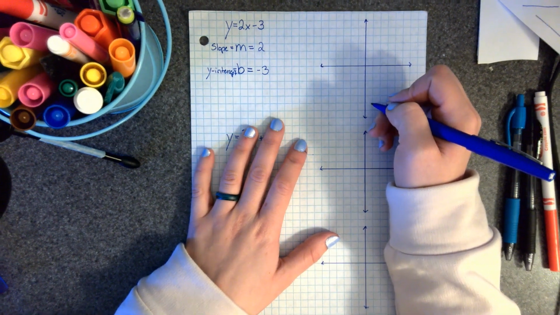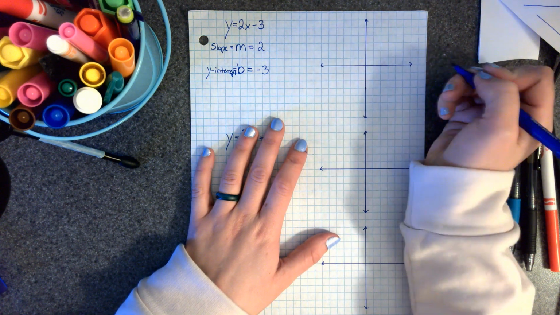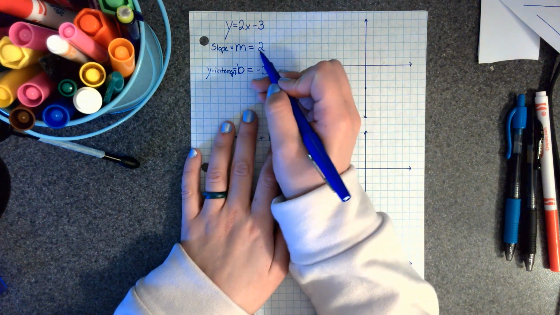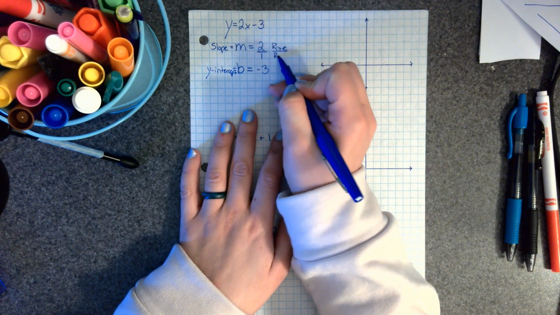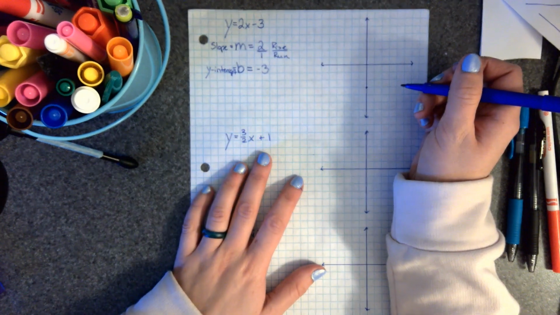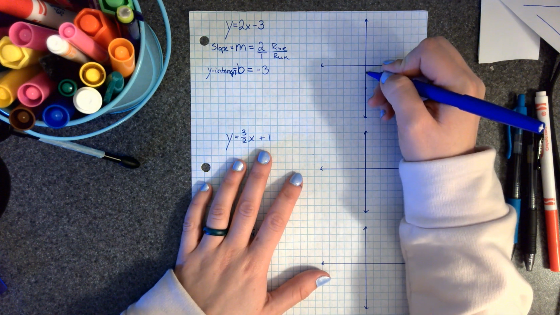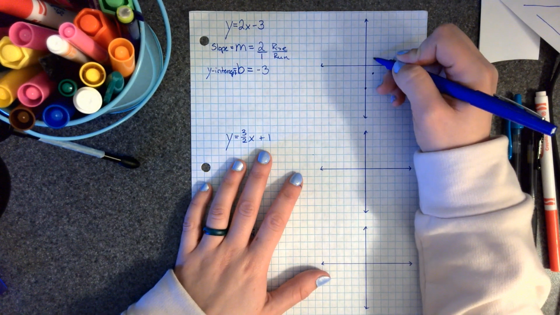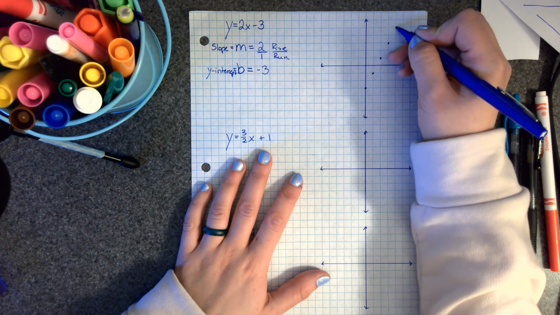First things first, we always graph our B, or y-intercept. So that is -3. So I'm going to put a dot at -3. And then our slope is 2. So recall that we always have to create a fraction for that rise over run idea. So my rise in this case is 2, up, and then my run is 1. So I'm going to put a dot. And I'll do that a couple more times. I'm going to rise 2, run 1. Rise 2, run 1. Rise 2, run 1.